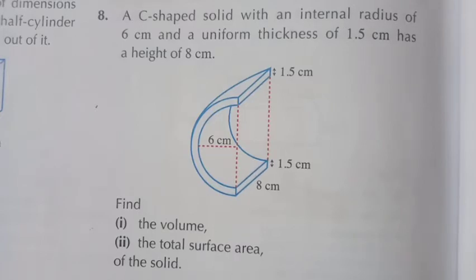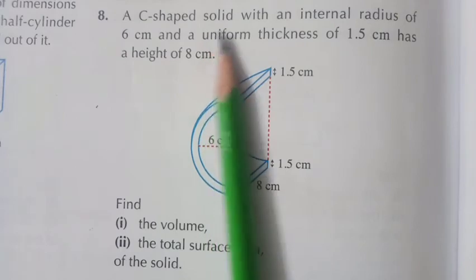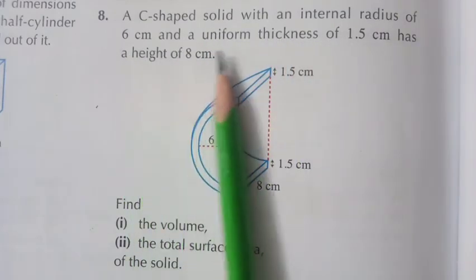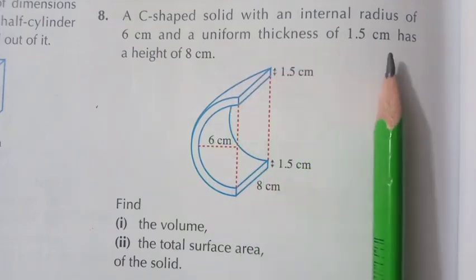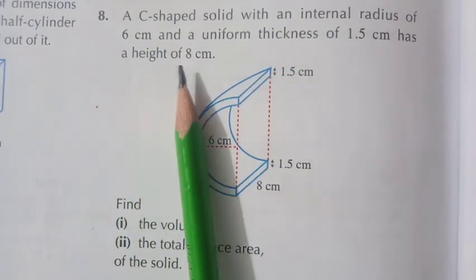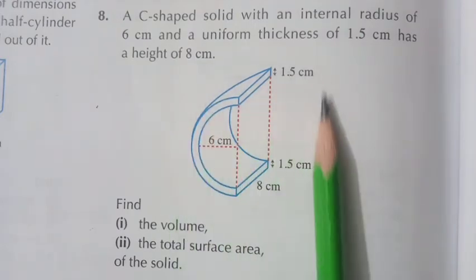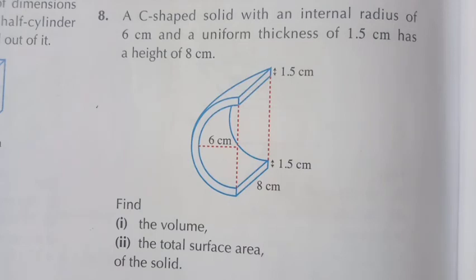The statement of the question: a C-shaped solid with an initial radius of 6 cm and a uniform thickness of 1.5 cm has a height of 8 cm. This is this C-shaped solid. Now find out number 1 the volume, number 2 the total surface area of the solid. Now we find out its volume.